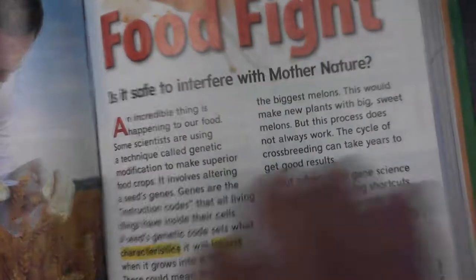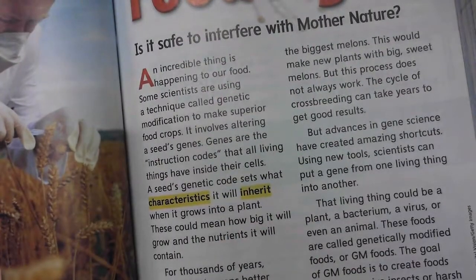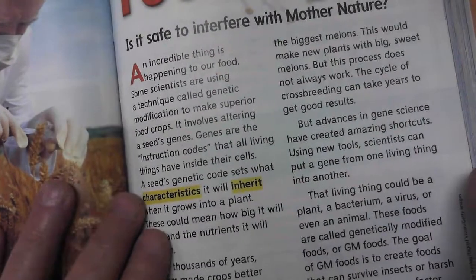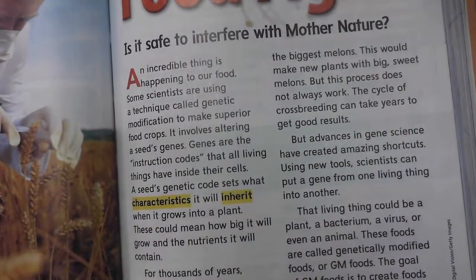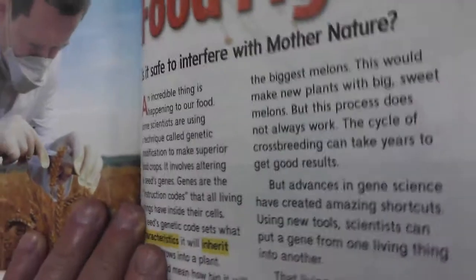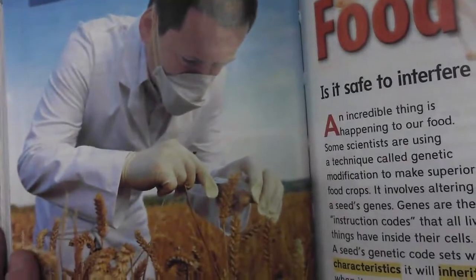Okay, so today we're going to take a look at a story called Food Fight. It starts on page 222 in your book. We're going to read it, and then we're going to answer some questions about it. Okay, so I'm going to show you what I do when I first look at a book.